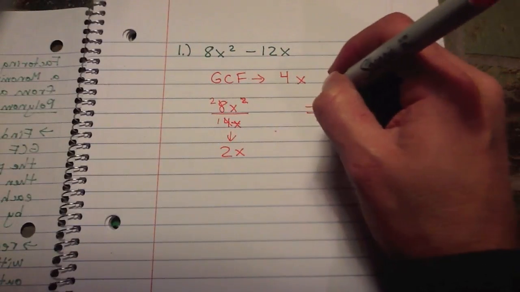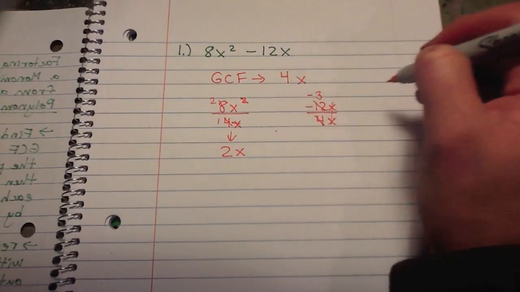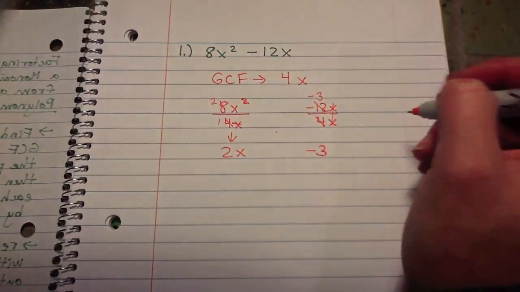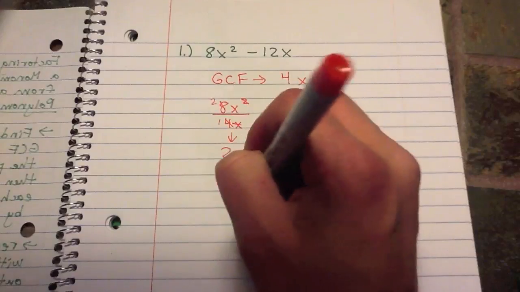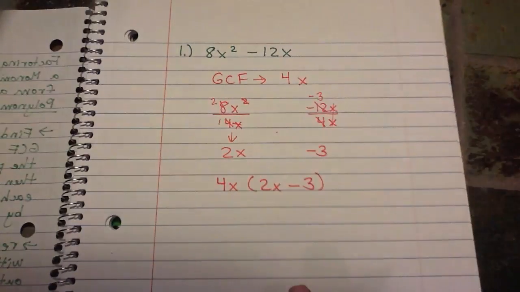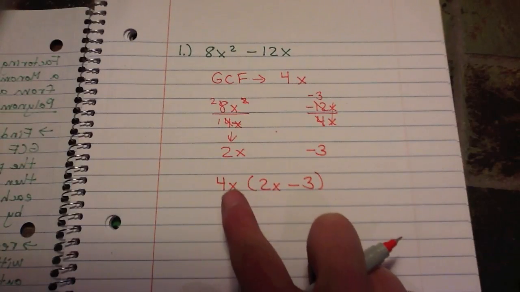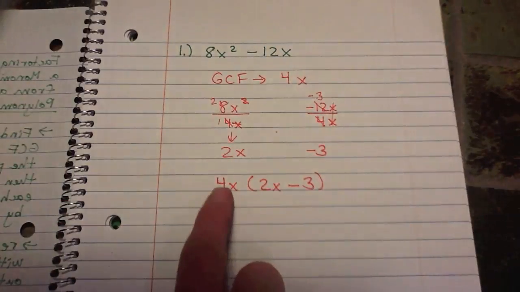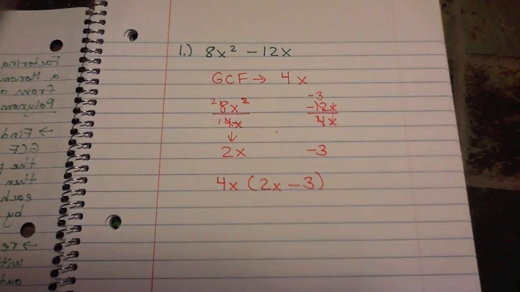Here, 4 cancels, negative 12 becomes a negative 3, and the x's cancel and become a 1. So this just becomes negative 3. Rewrite it: greatest common factor on the outside of the parentheses, terms that are left over on the inside. There's your answer, and you can check it by distributing. 4 times 2 is 8, x times x is x squared, and 4 times a negative 3 is a negative 12x.